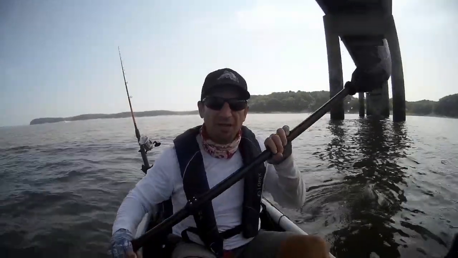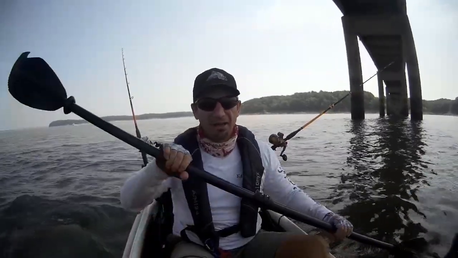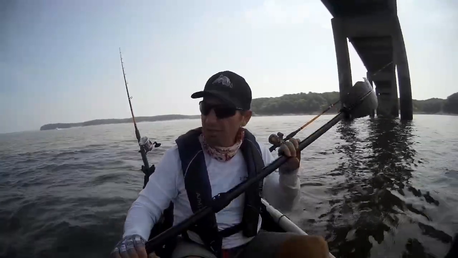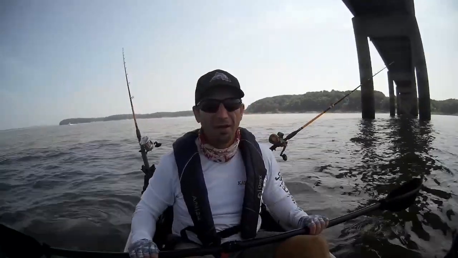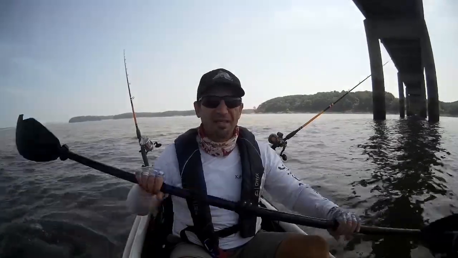So a helpful little trick there for people who maybe don't have sonar with GPS, you can still make drifting work, and you can still be effective at it even without the sonar. It just takes a little more work up front, but it's definitely worth it.